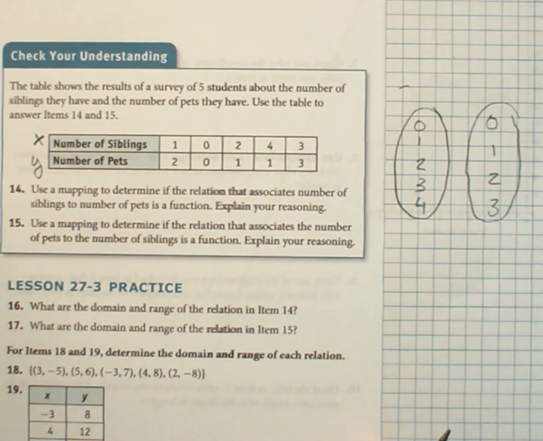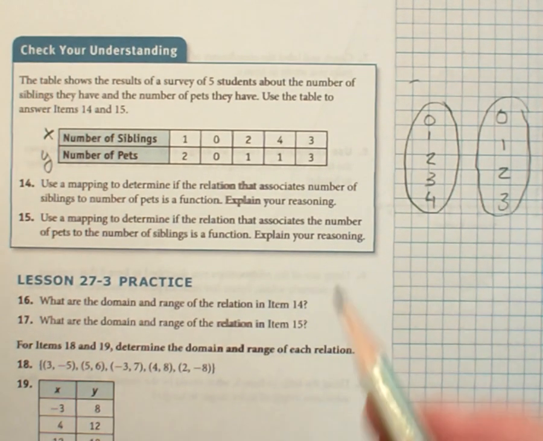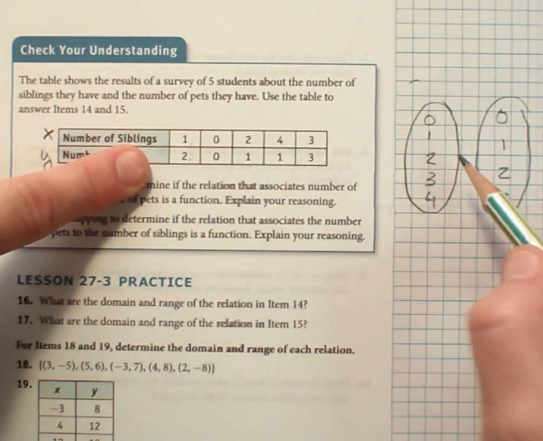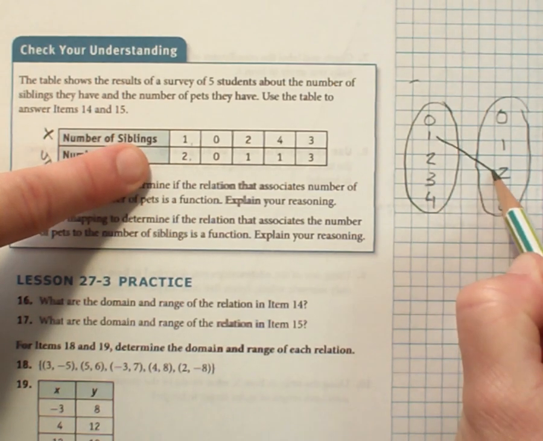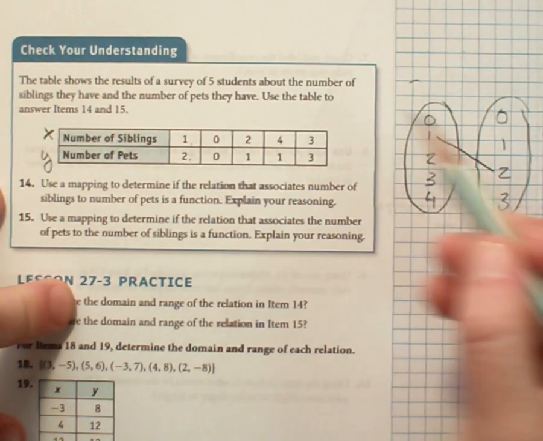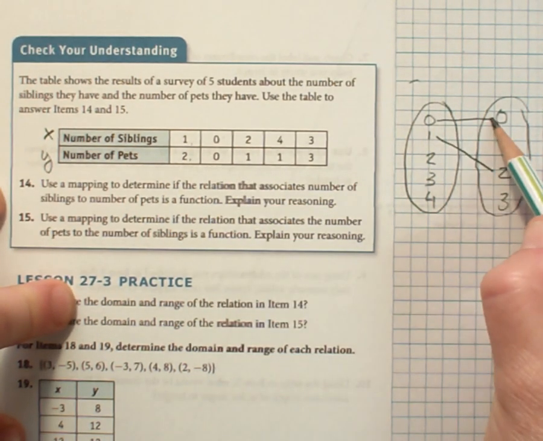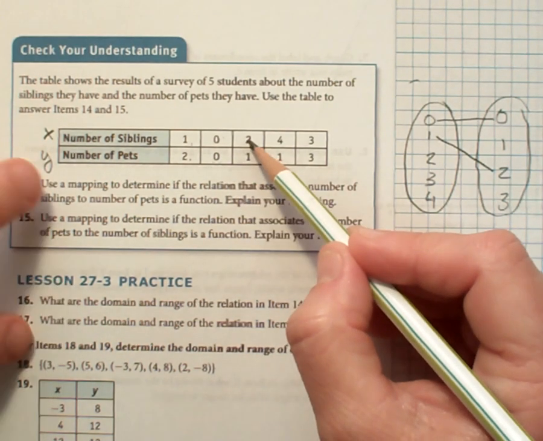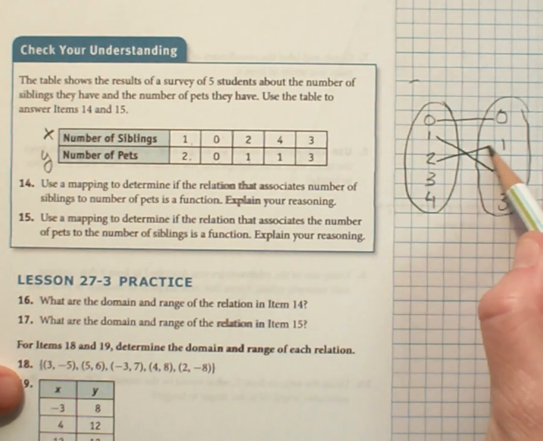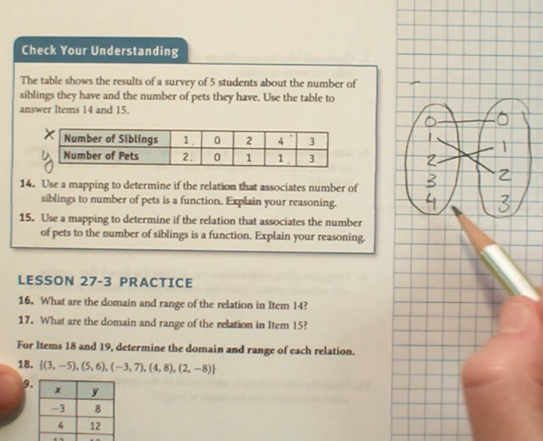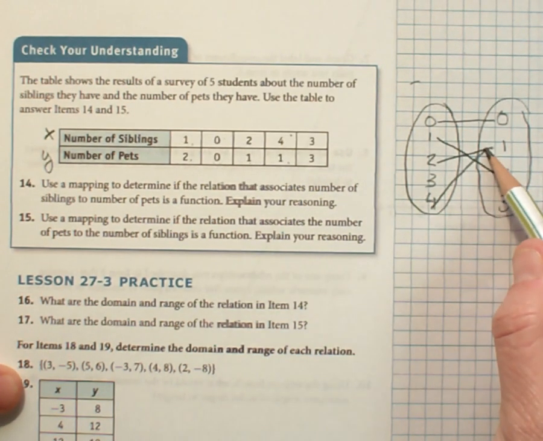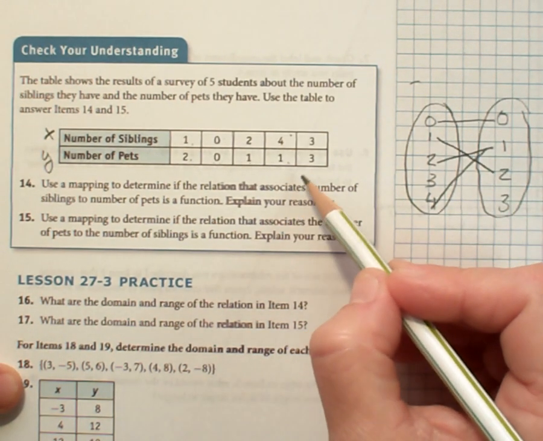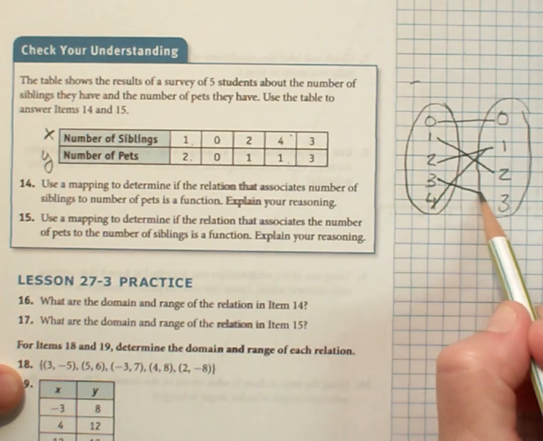All right, and then I'm going to connect them. So an input of 1 leads to an output of 2. So 1 goes to 2. An input of 0 leads to an output of 0. No siblings, no pets. That's a lonely child right there. Input of 2, output of 1. Input of 4, output of 1. Input of 3, output of 3.